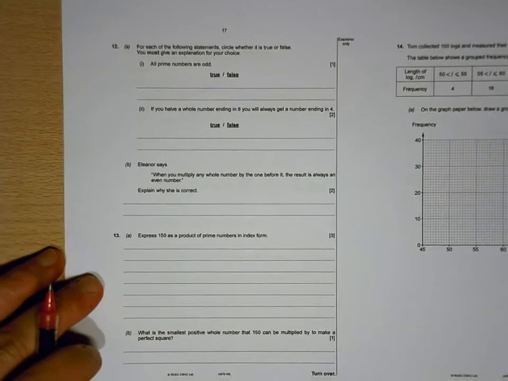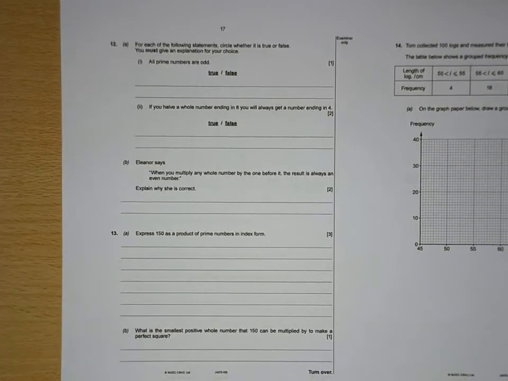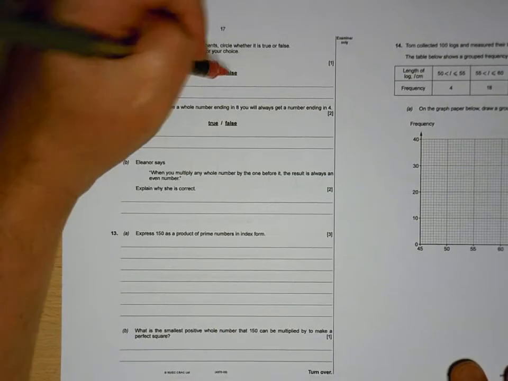Question 12. For each of the following statements, circle whether it is true or false. You must give an explanation of your choice. All prime numbers are odd. Well, that's not correct.